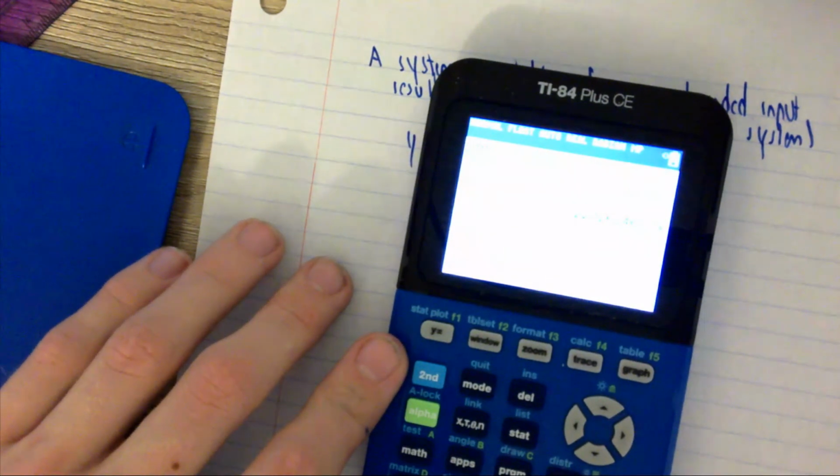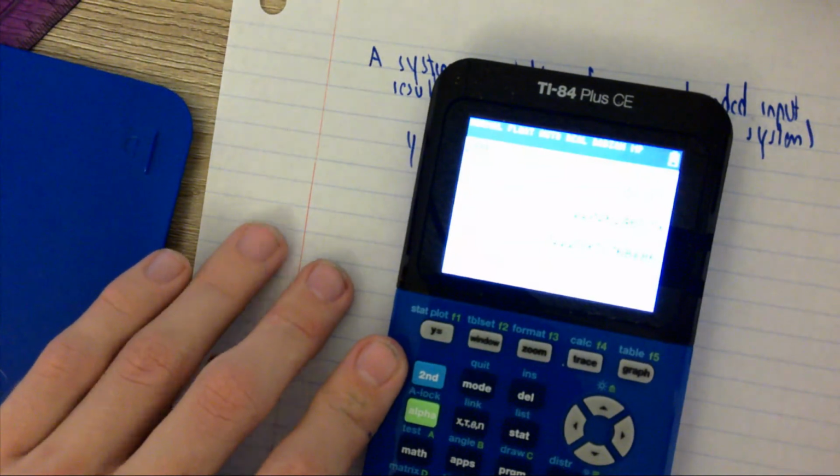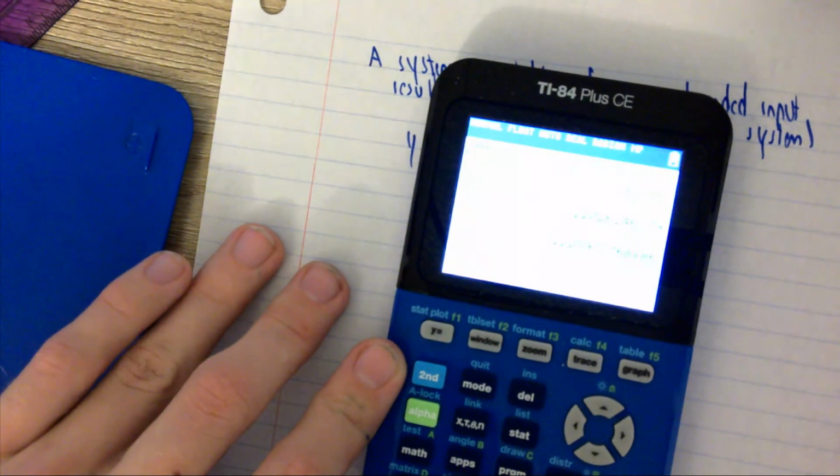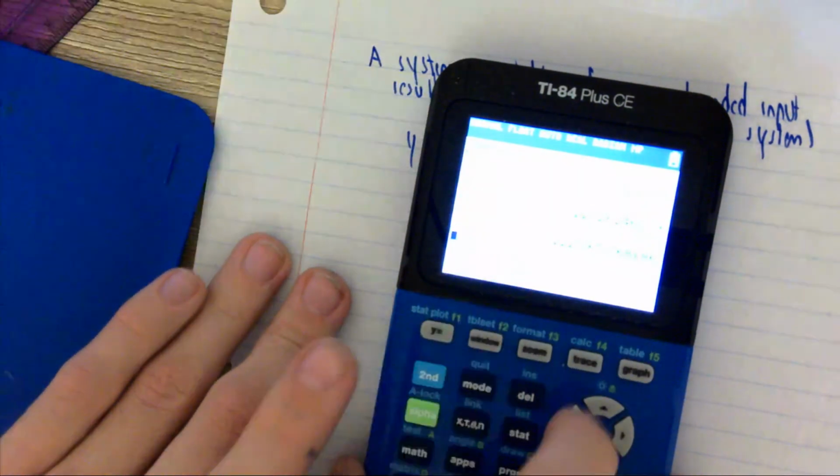You can see e to the power is just a number, and it keeps increasing, but it is a number.